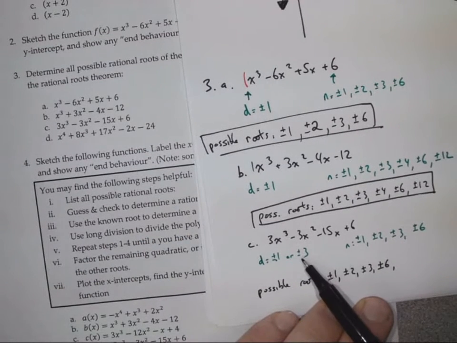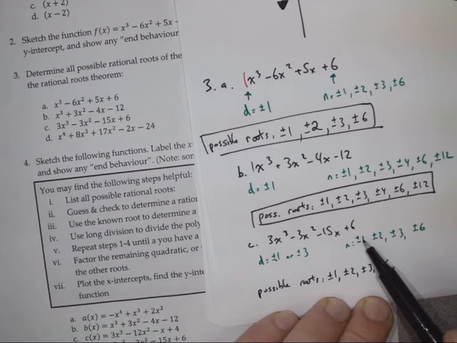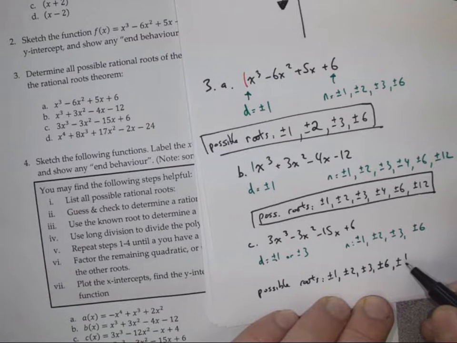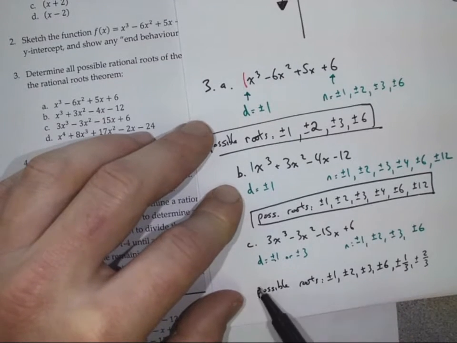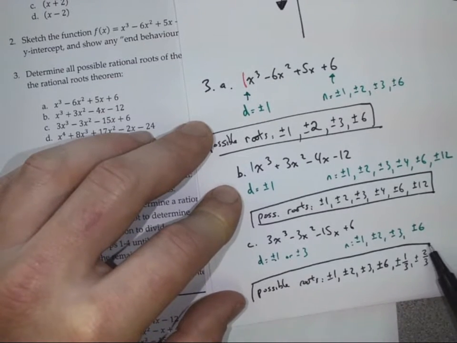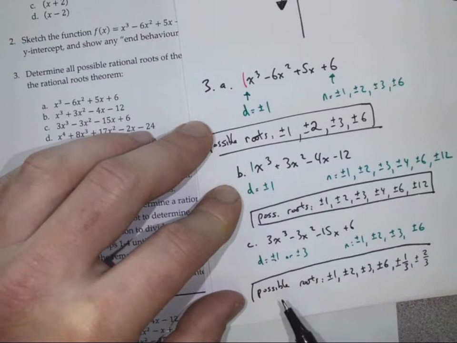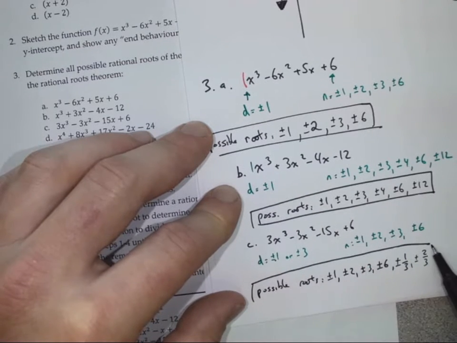Now here's where things get interesting. When I divide by 3, when I put this number over 3, I actually get plus or minus 1/3 of our possible roots as well, or plus or minus 2/3, or plus or minus 3/3, but 3/3 is the same thing as 1, so we actually already have that value written down. Also plus or minus 6/3, but 6/3 is 2, so we already have that expressed here. So these are the only novel roots we get by having a coefficient of 3 in the first term, the leading coefficient.